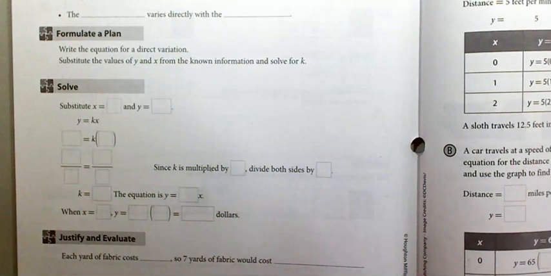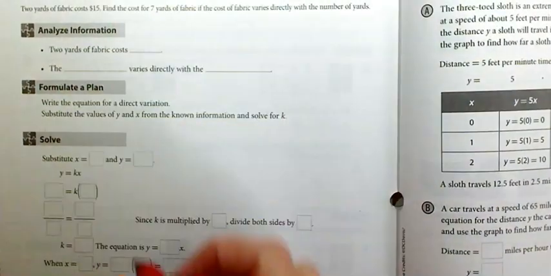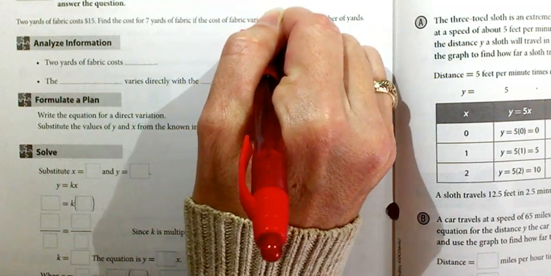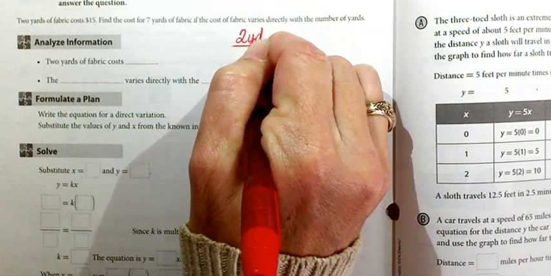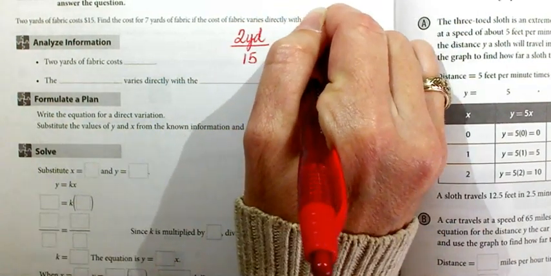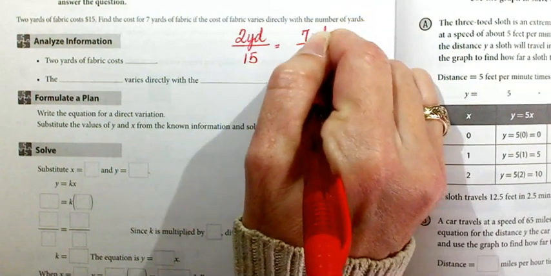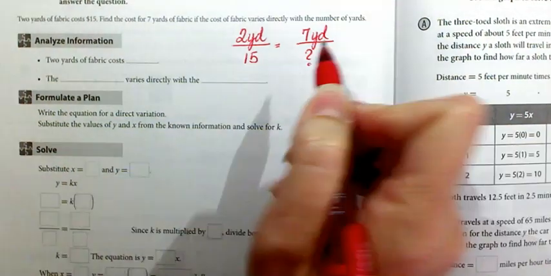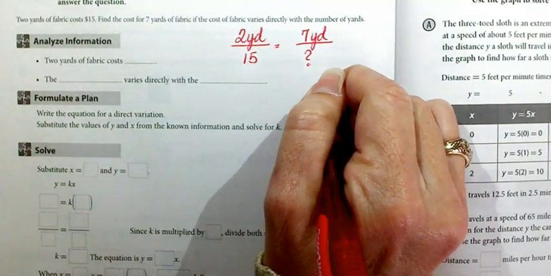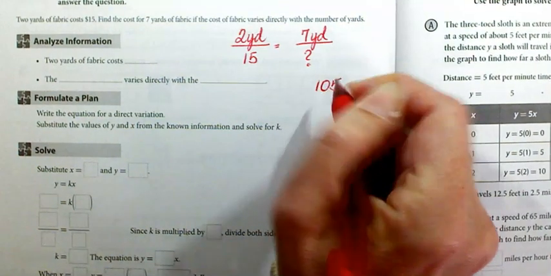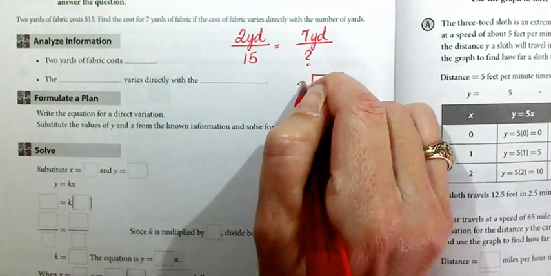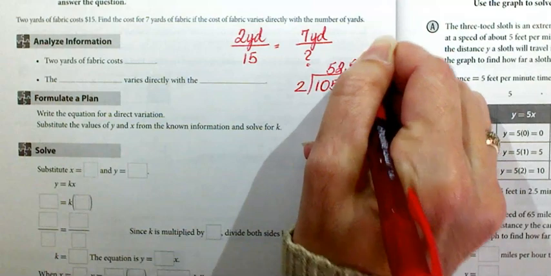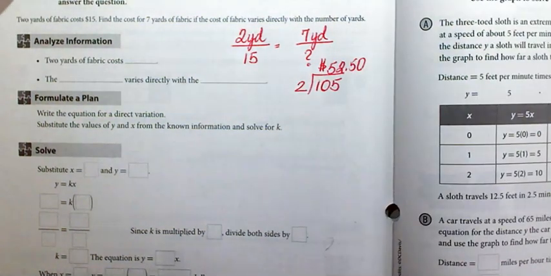I'm already thinking proportional relationship. Before I even do all of this, which we're going to do, I can do this. 2 yards is $15. So 7 yards is, I don't know, but I've just set up a proportion, and you guys already know how to do that. 7 times 15 is 105 last time I checked. So cross multiply and then divide by 2, and that gives me $52.50. So 7 yards of fabric is going to cost $52.50.